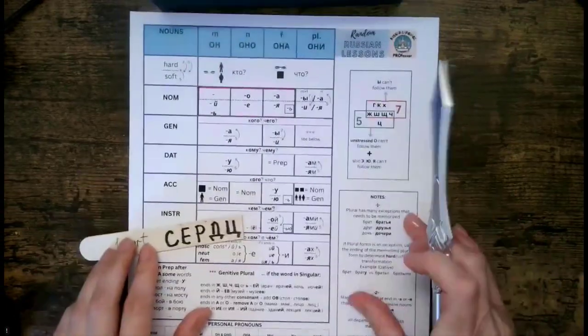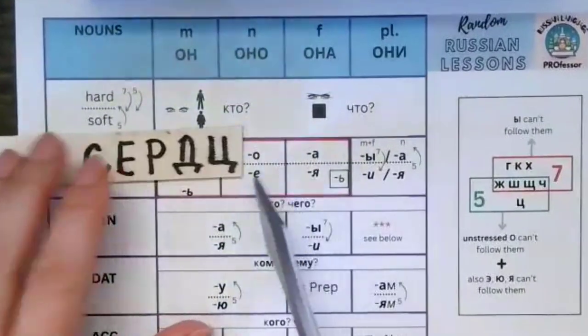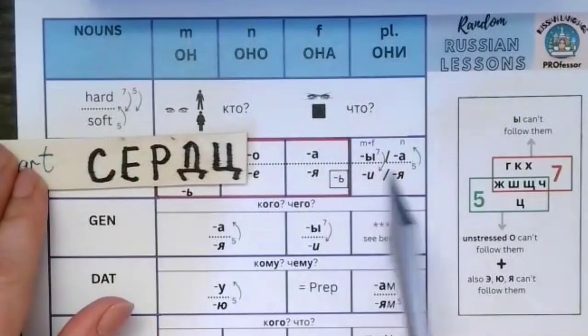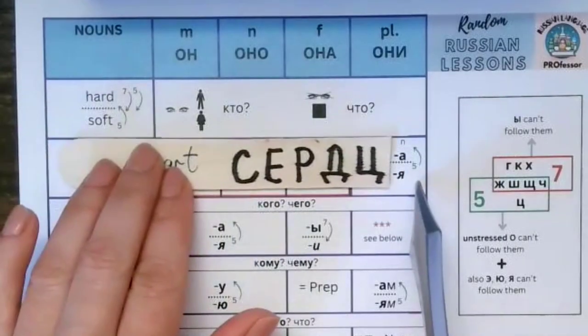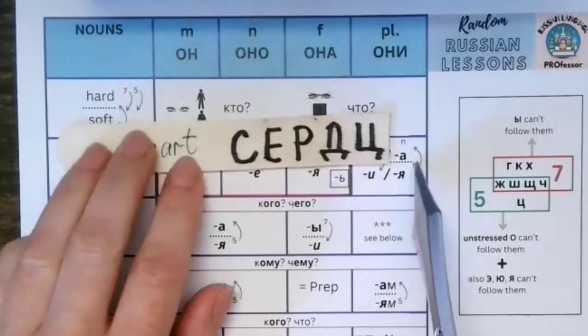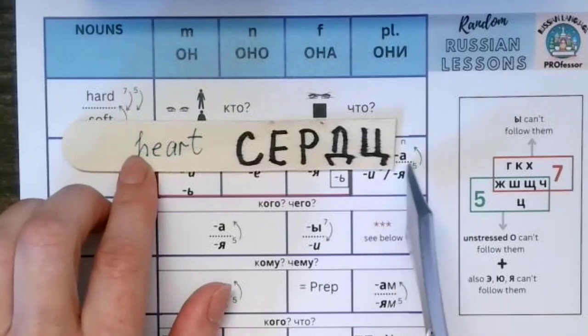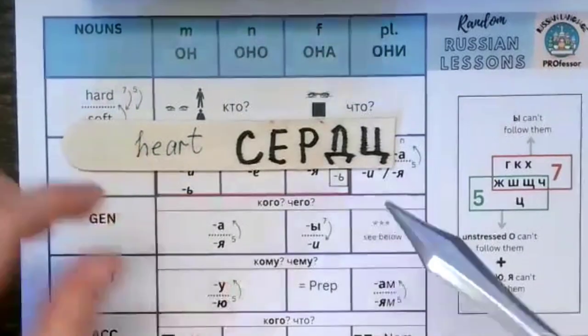Then if we want to say hearts, we have to stay soft. So here we move here and it should be ya. But look, it's affected again, so it cannot have the ya. To say hearts, you will be using the hard ending: сердца.